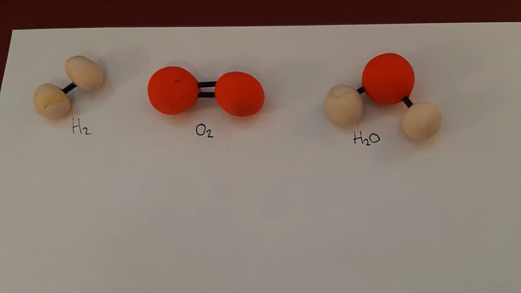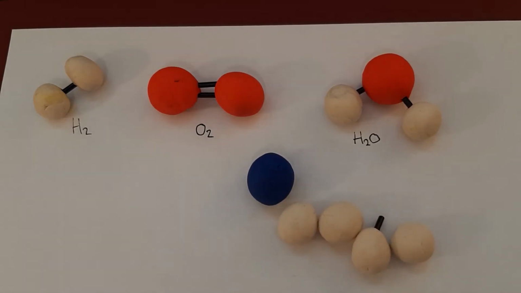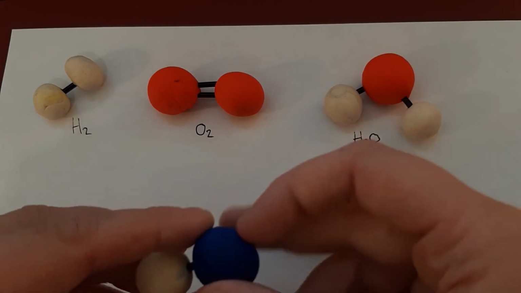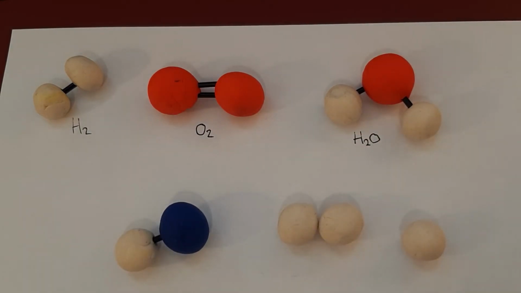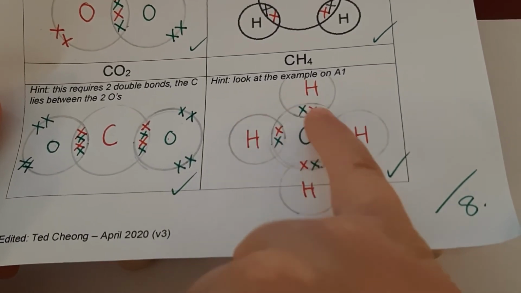Okay, our next molecule is CH4. Now, we need a carbon centre. So remember, it's supposed to be black. And we need 4 hydrogens. So here are 4 hydrogen molecules to attach. And I need to stick a little bit of straw in each of them and attach them. Now, last lesson, we drew this like so, with them all spread out.